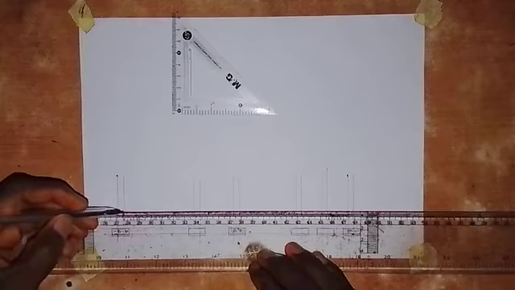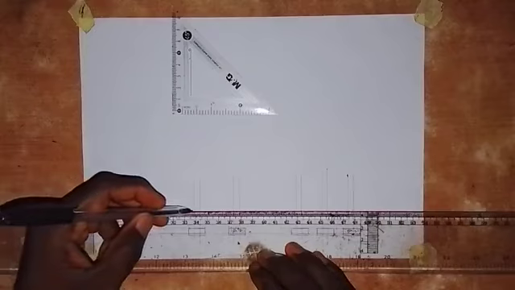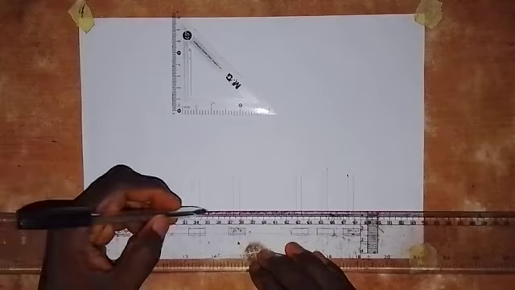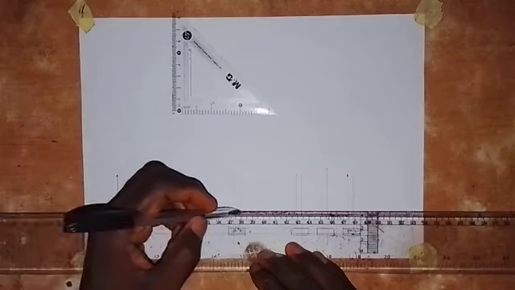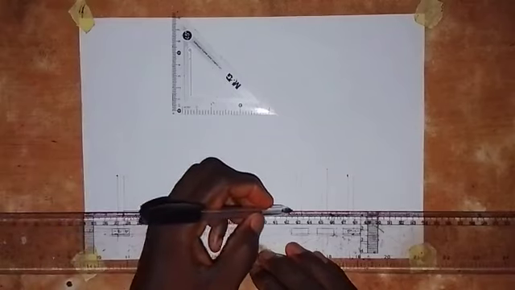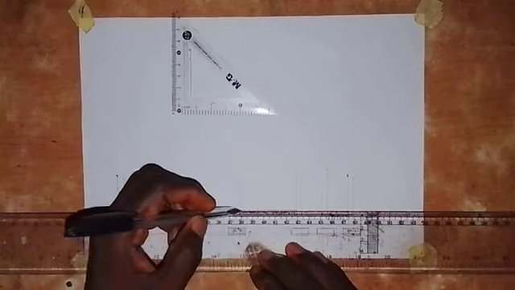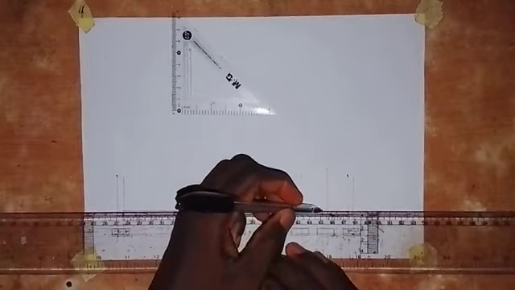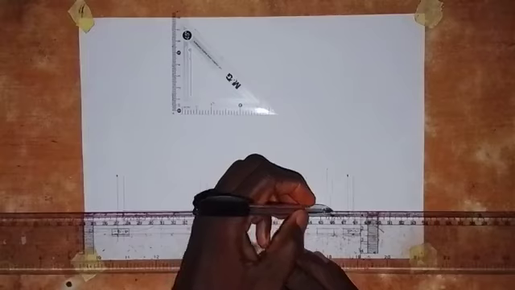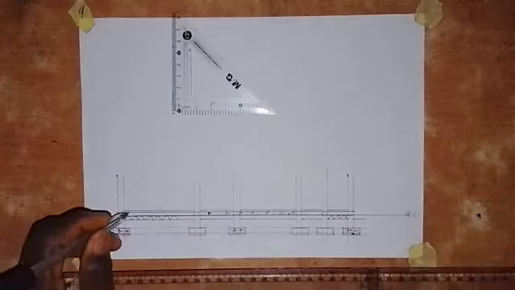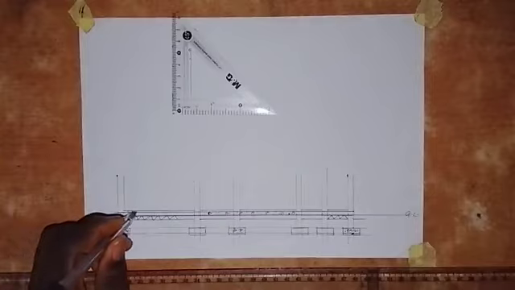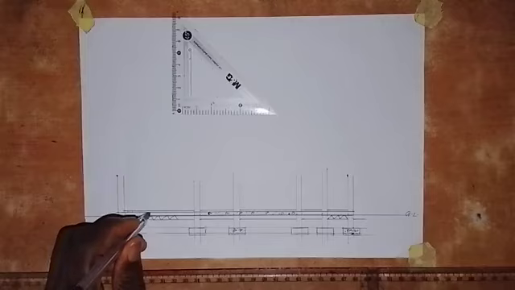We just draw a horizontal line from here to here like this. Then here we draw a horizontal line from here to here, and here also, and here, and here. Then we just put dots in this space.